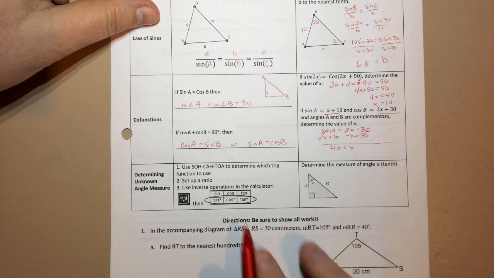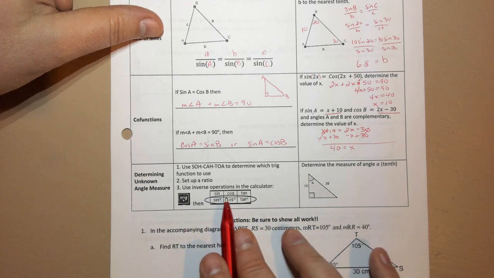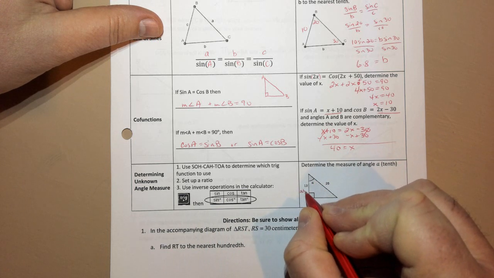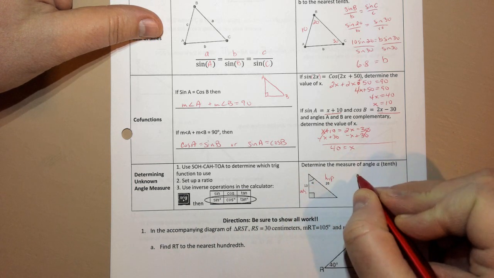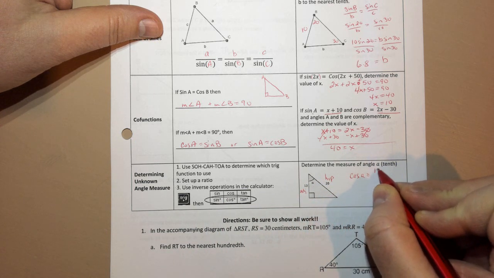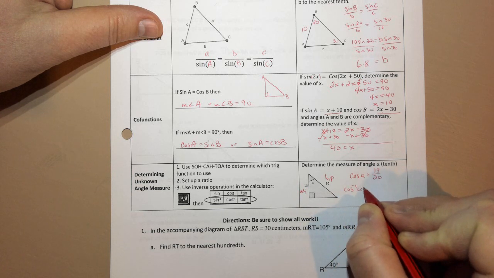For the last one, for SOHCAHTOA, remember we're going to use the inverse function. So the trig button on the calculator and the inverse function. So remember, find your angle, label your sides, you have adjacent and hypotenuse. So we're going to do the cosine of A, and then you do your ratio, and then you're going to do your cosine inverse, okay?